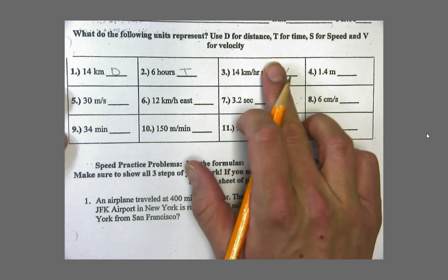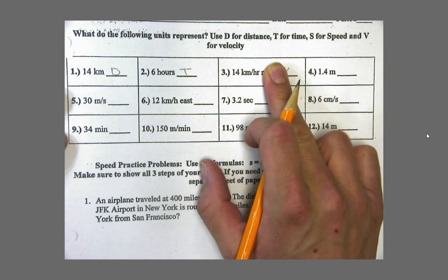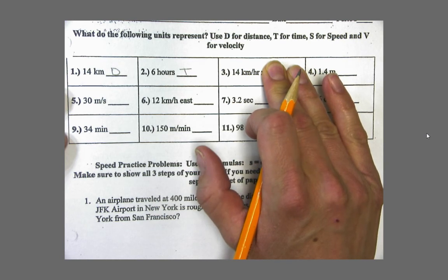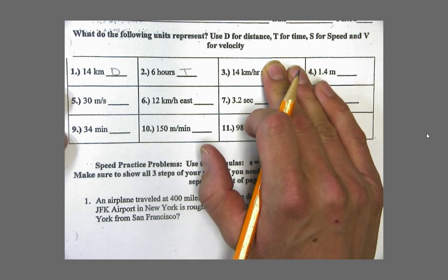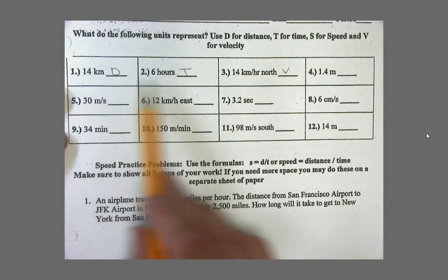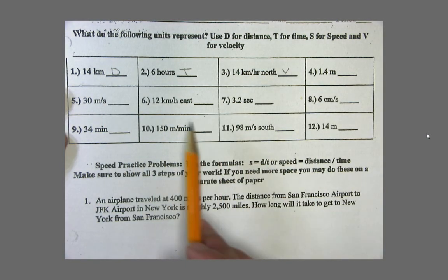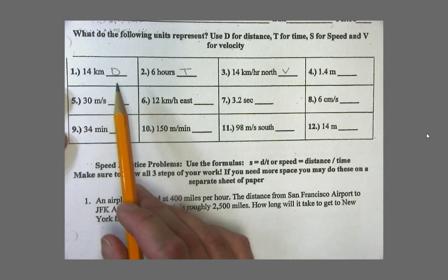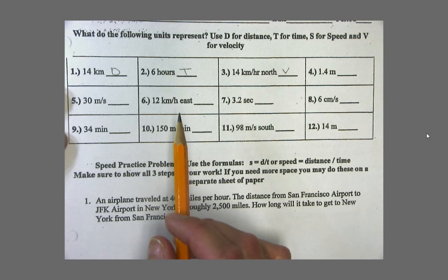Now, if I only had 14 kilometers per hour, what would that be? 14 kilometers per hour would just be speed. Okay, so you're going to go ahead and fill out 1 through 12, demonstrating what unit it represents, okay, whether it's distance, time, speed, or velocity.